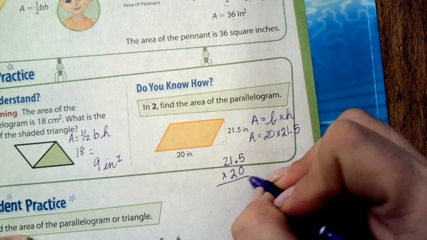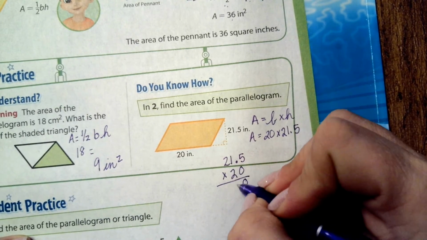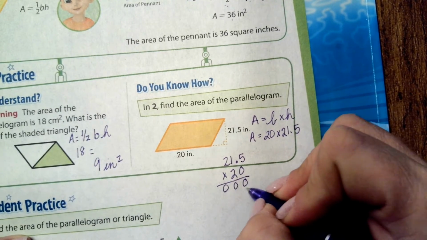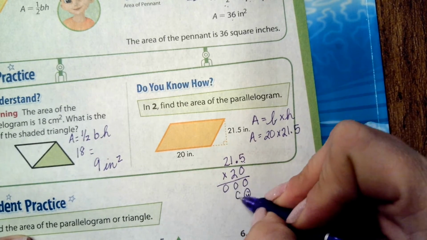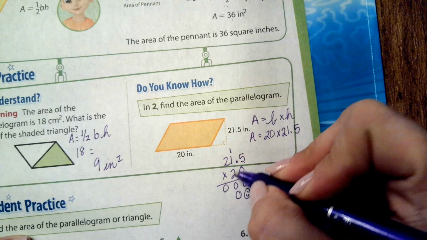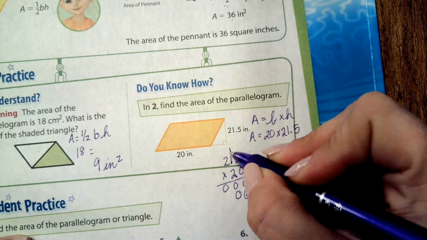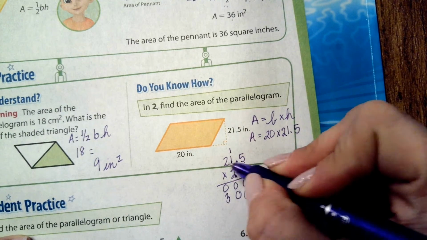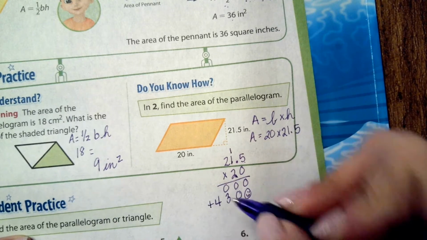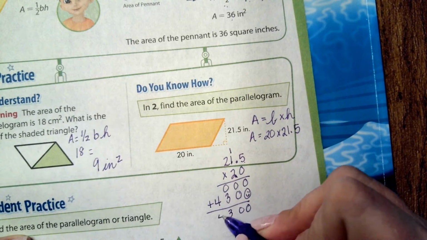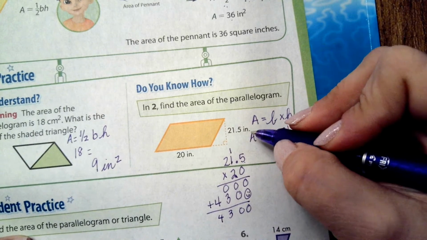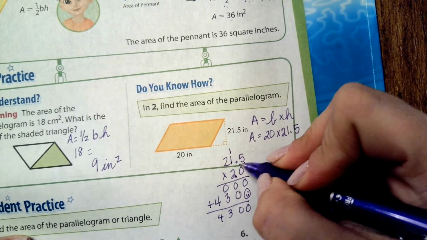Putting my 20 right there. 0, 0, 0, 0 placeholder. 2 times 5 is 10. Carry the 1. 2 times 1 is 2, plus that one is 3. 2 times 2 is 4. Adding that up. 0, 0, 3, 4. I'm coming up here and I'm counting how many decimal places there are in my problem.